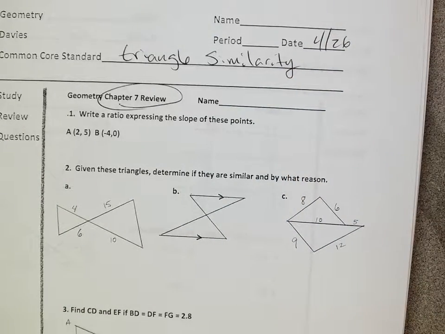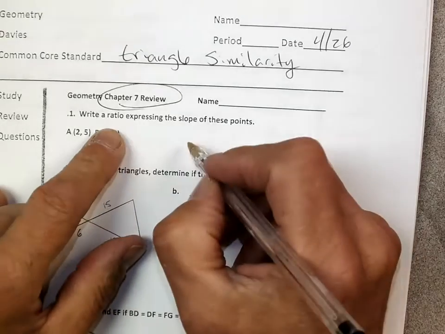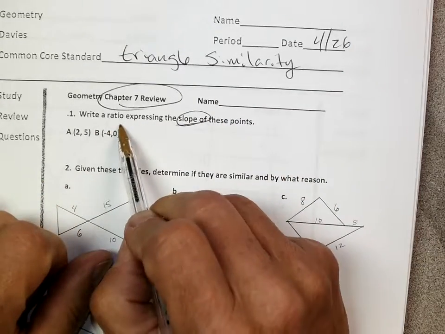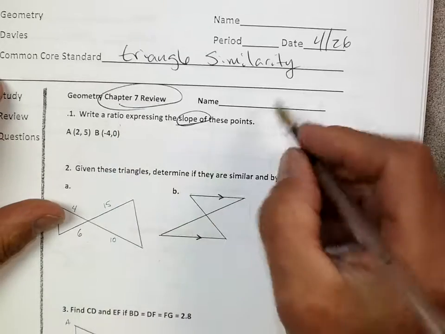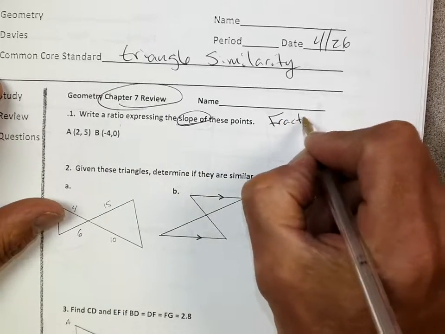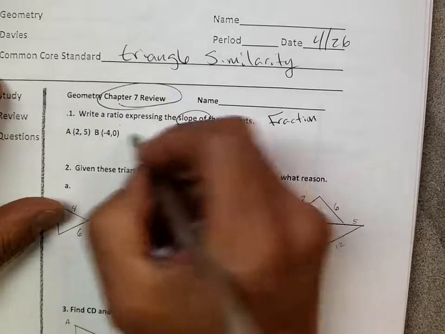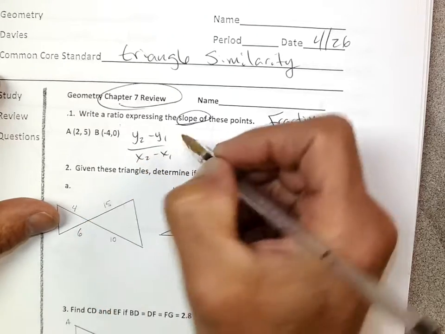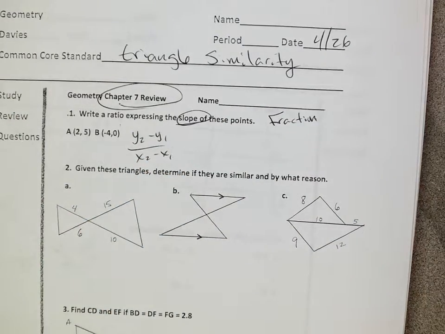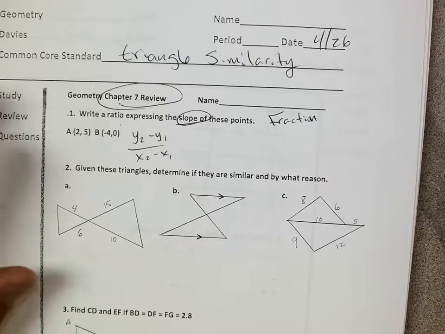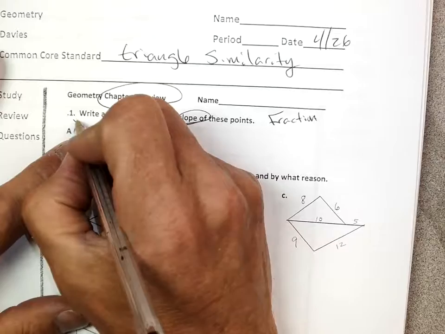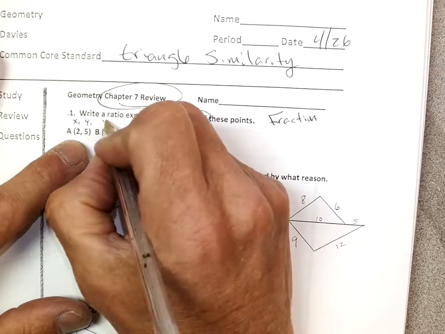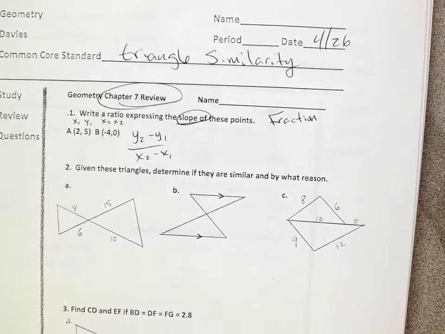Alright, so number one, write a ratio of the slope. So let's go back. Ratio is a fraction, right? Ratio is just a fraction. We know the slope formula is y2 minus y1 over x2 minus x1. You know that. If you forgot it, there it is again, right? Remember that? Maybe. So every point's got an x and a y: x1, y1, x2, y2. We've done this formula. We did this formula in algebra. We've done it in here before. So let's just do it again one more time, okay?